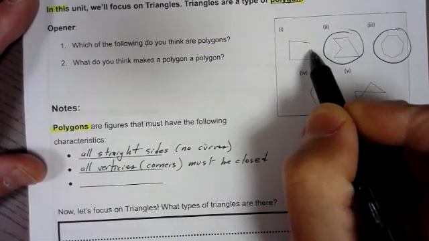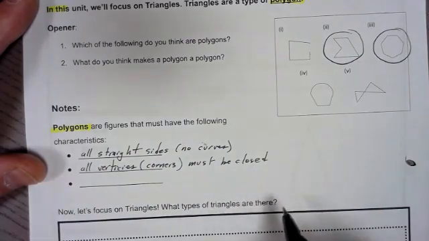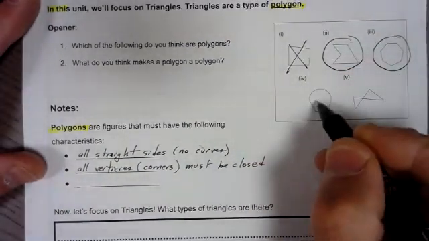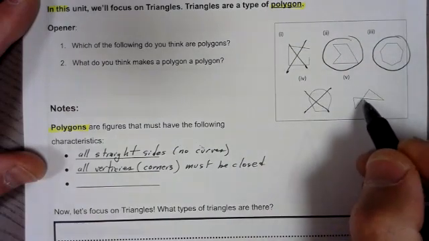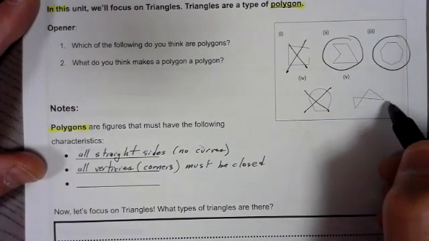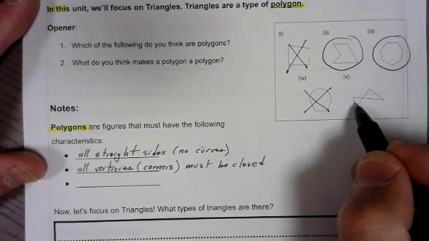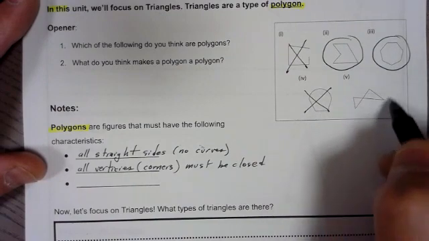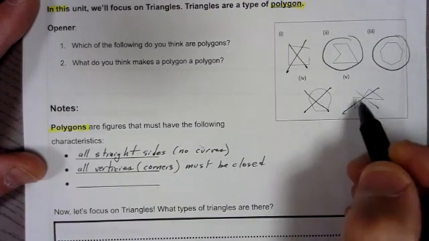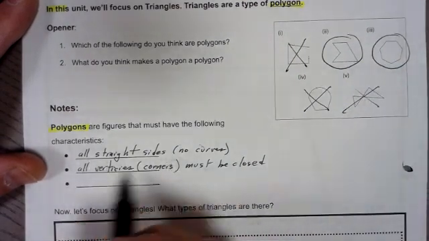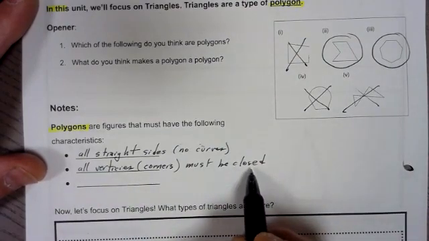So up here in this one, because these 2 aren't connected to each other, that's not a polygon. This is curved, not a polygon. These 2 here, the sides cross over each other. So this whole shape is not a polygon. We do have 2 triangles here, which are polygons, but this whole entire shape is not a polygon because they cross over in the middle there. All right, so we have all straight sides, all vertices must be closed.